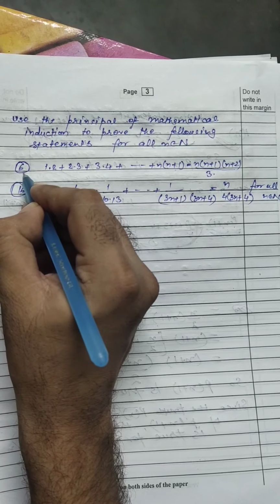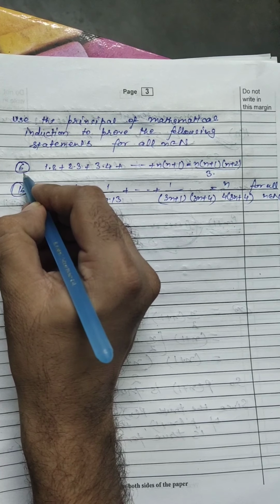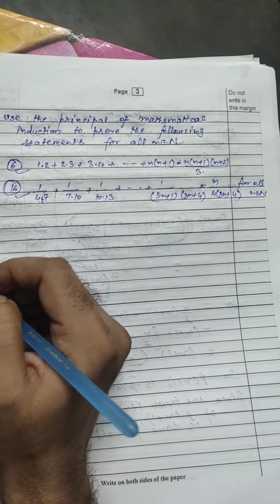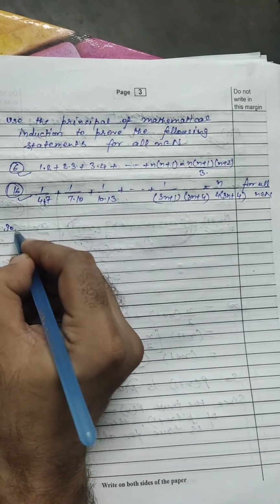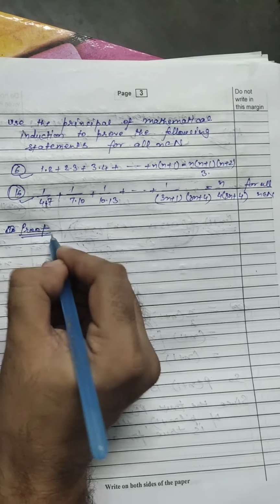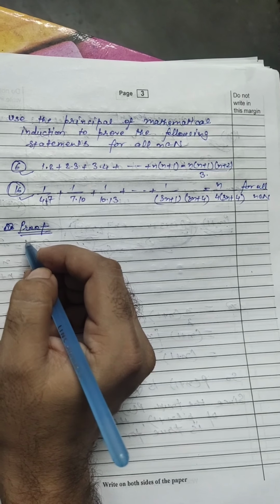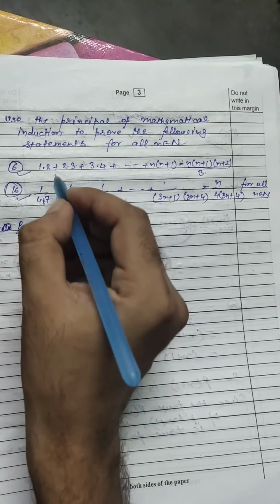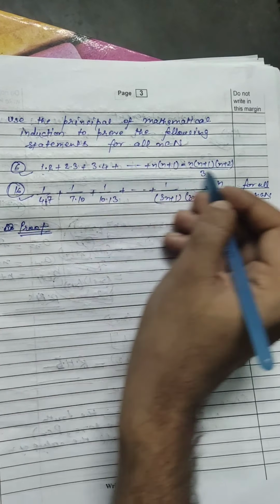I am taking two questions. This is question number 6 of your book, and it's 16. Okay, you can check from the book. So see the solution, see the proof here. We will start from here. At first we will suppose this statement.